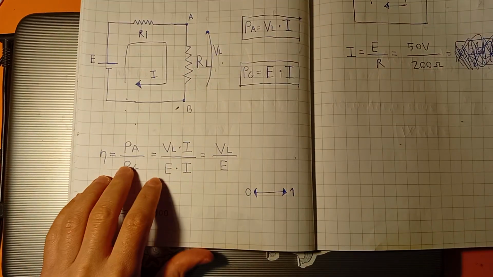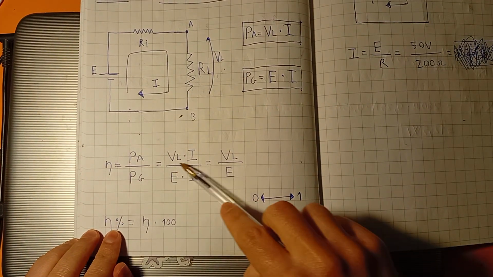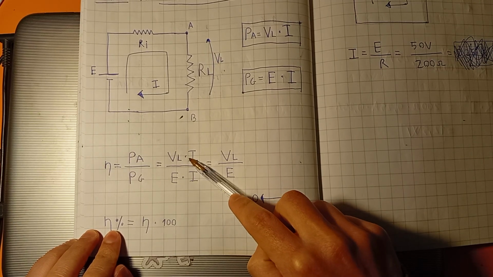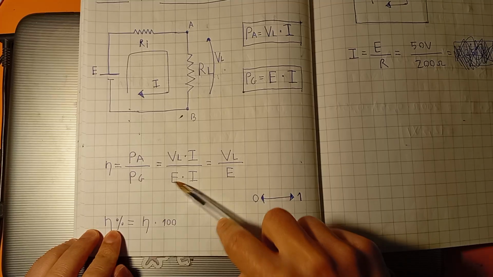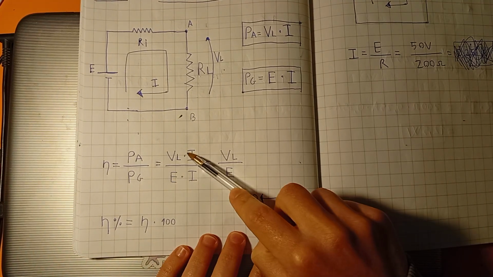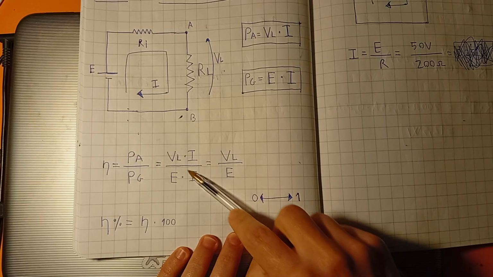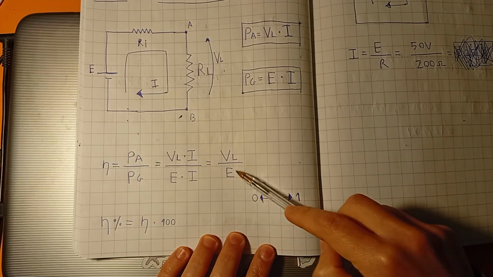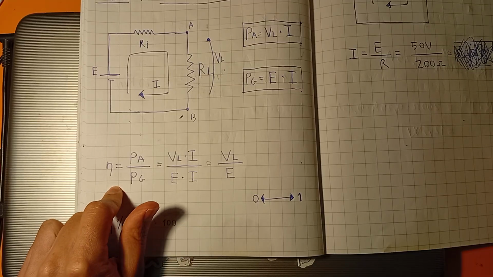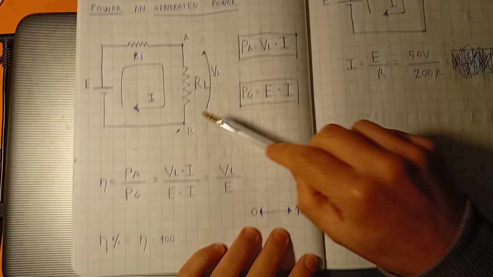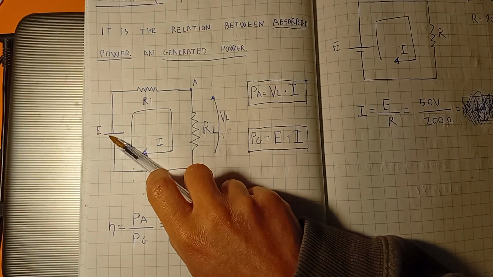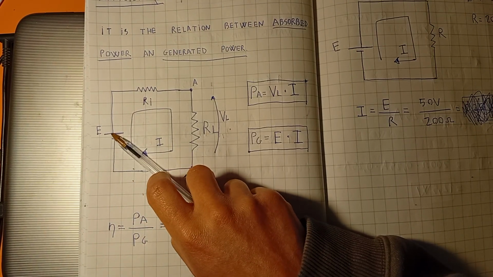So you can write this formula in this other way: voltage drop on the receiver multiplied by current, divided by the value of the voltage source multiplied by current. Since there is current here and here, you can simplify. You just take the voltage drop here divided by the value of this voltage source.